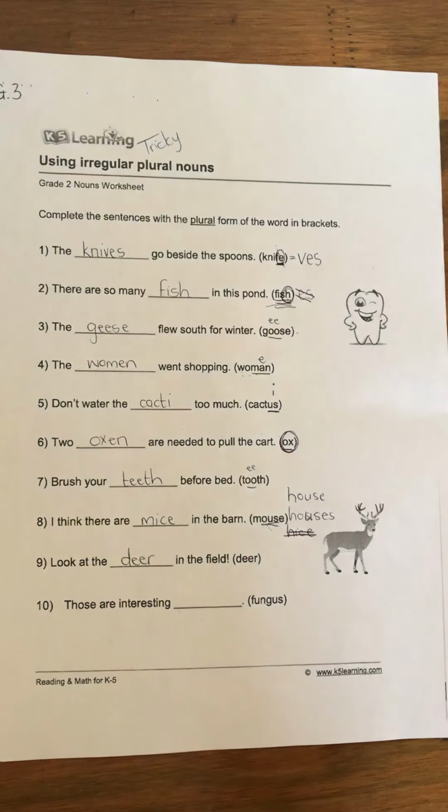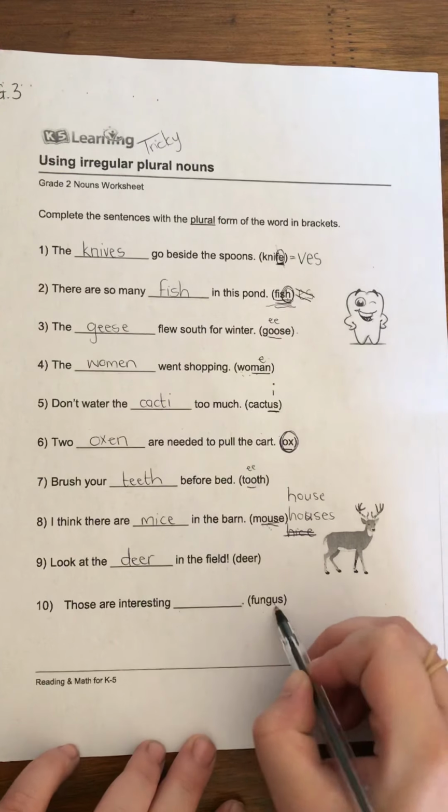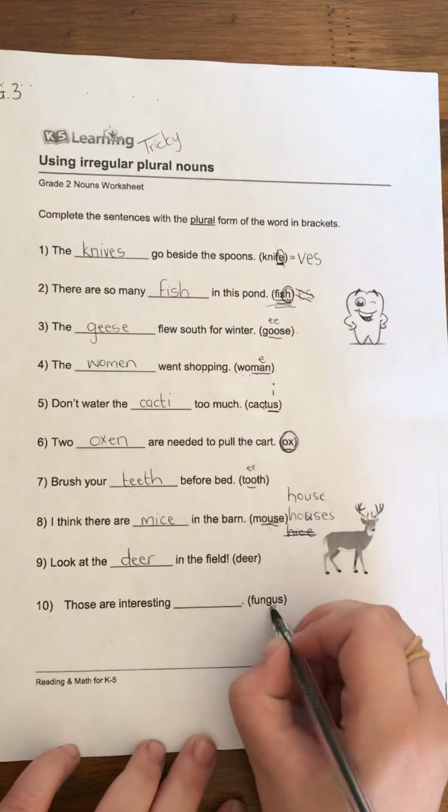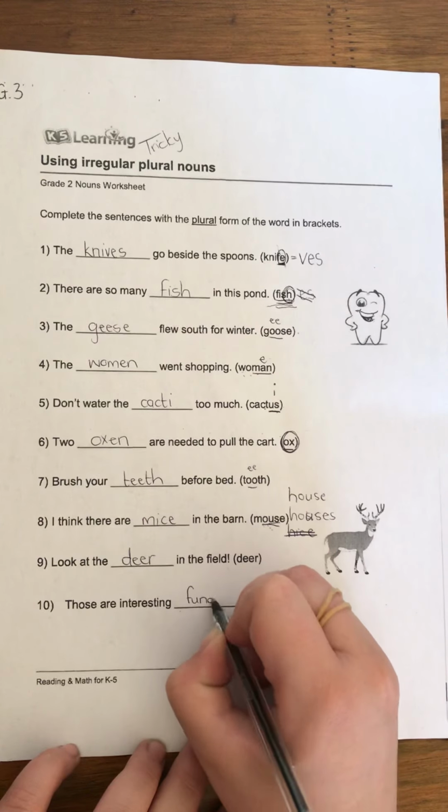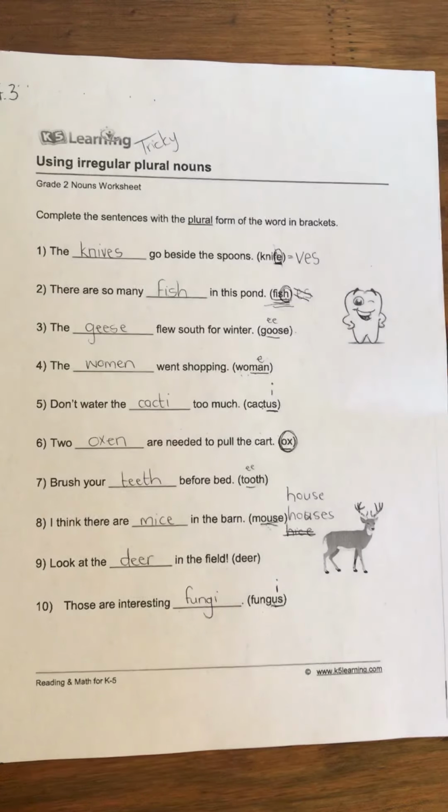Number 10, those are interesting. Fungus. Fungus and cactus act the same. The us falls away and it becomes an i. So we say those are interesting fungi. Fungi, actually, to be honest.